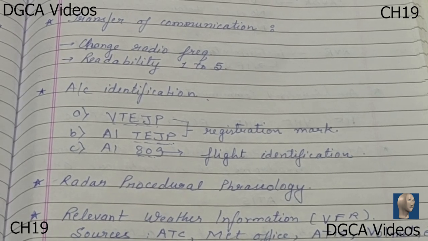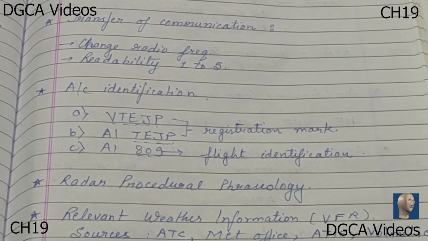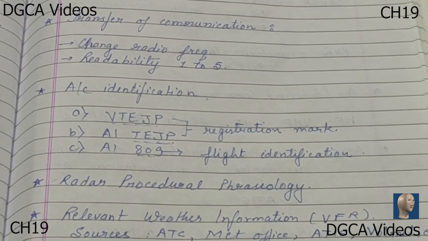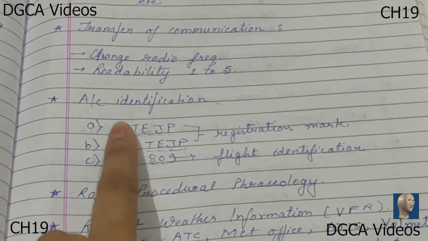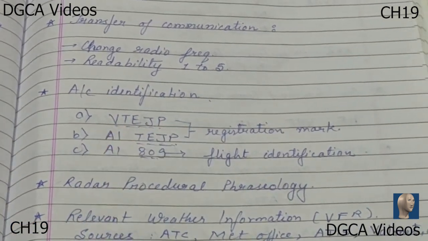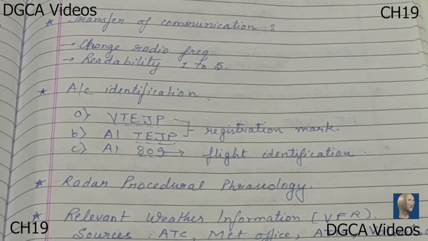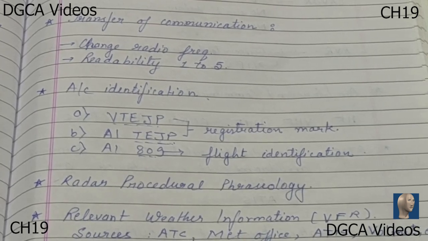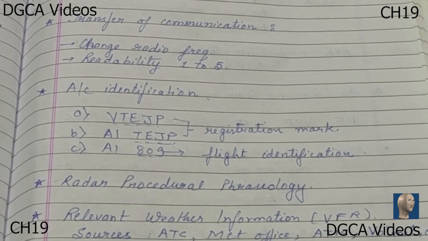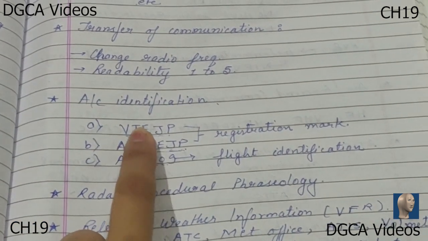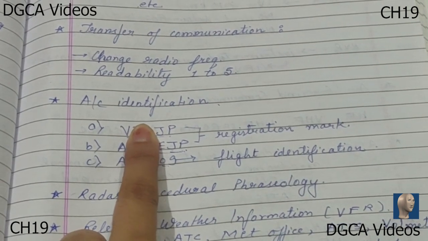Now moving on to the aircraft identification. There may be characters as well as numbers, or a combination of them. The characters that I have written will be called Victor Tango Echo Juliet Papa. They can be called as they are, or during the next call. The first call will be made in full. In the second call you can skip the middle two and say Victor Juliet Papa.